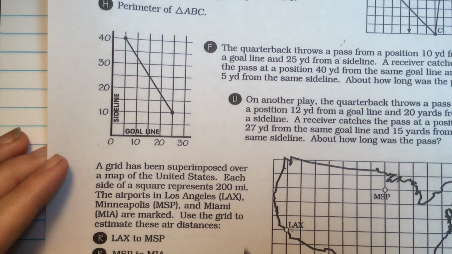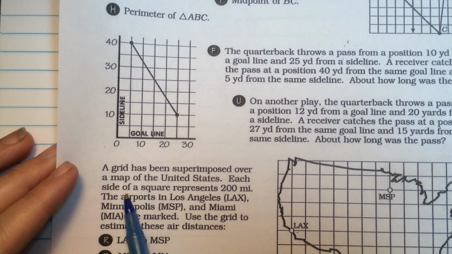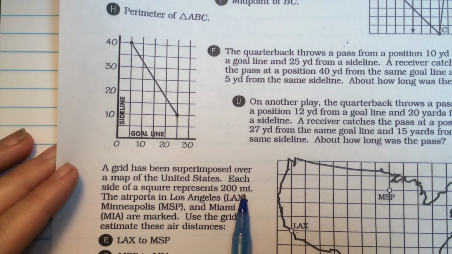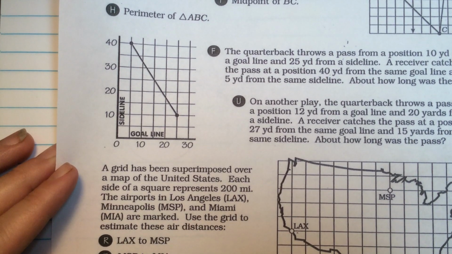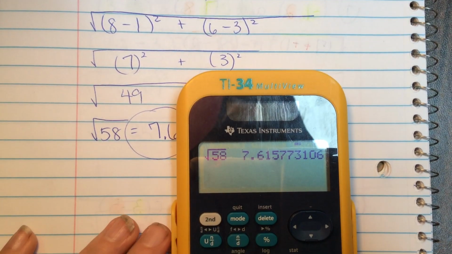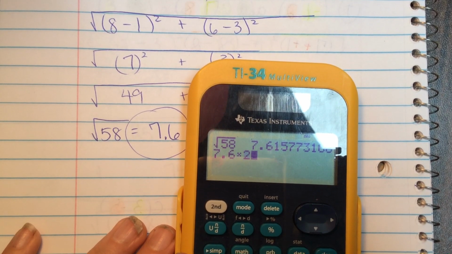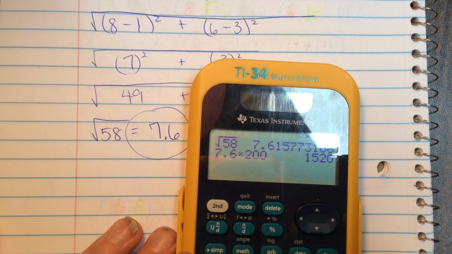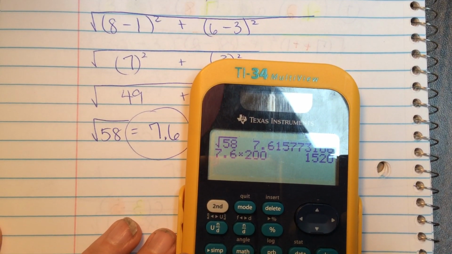So 7.6, let's see. Oh, okay. So it says each side of the square represents 200 miles. So we're going to have to multiply our answer by 200. So 7.6 times 200 is 1,520.